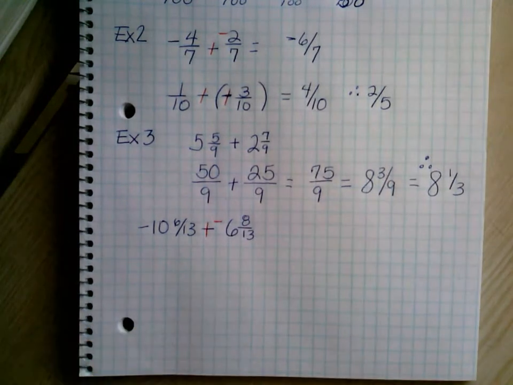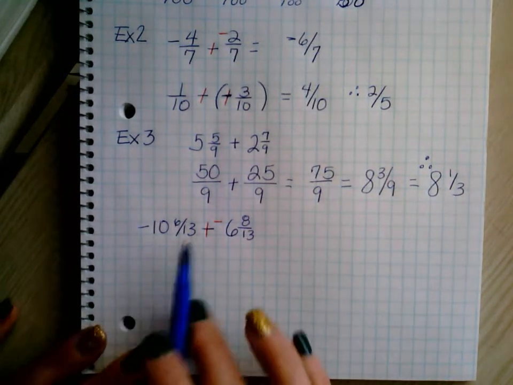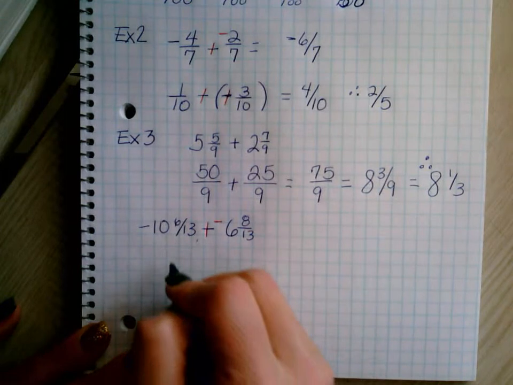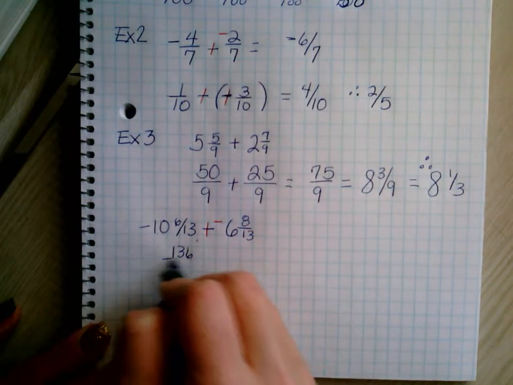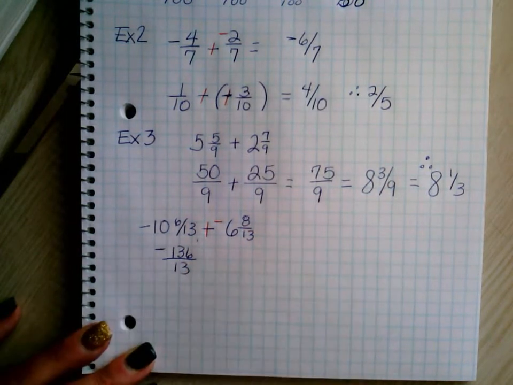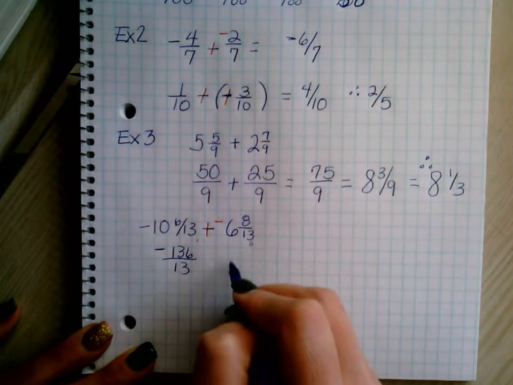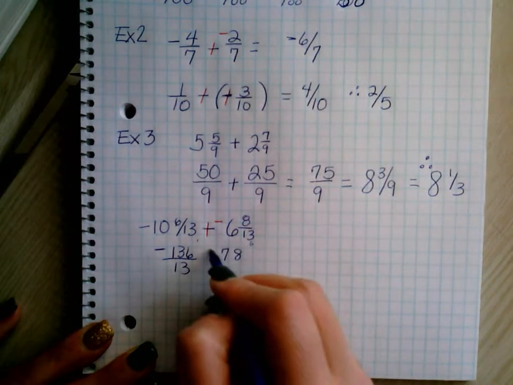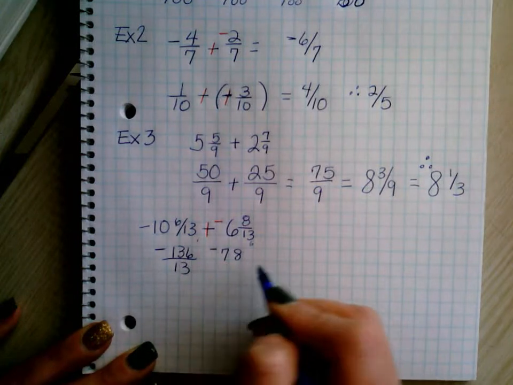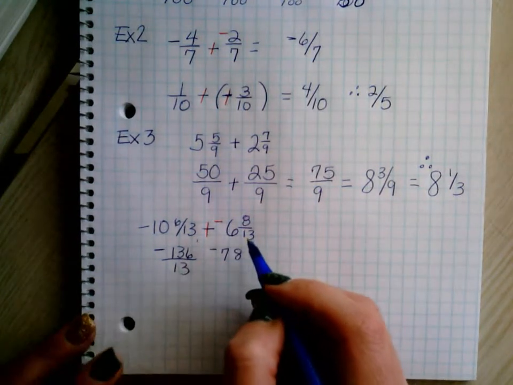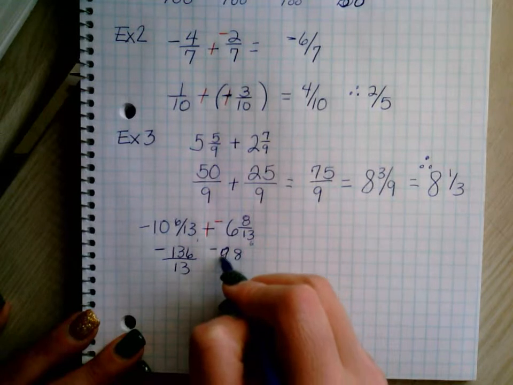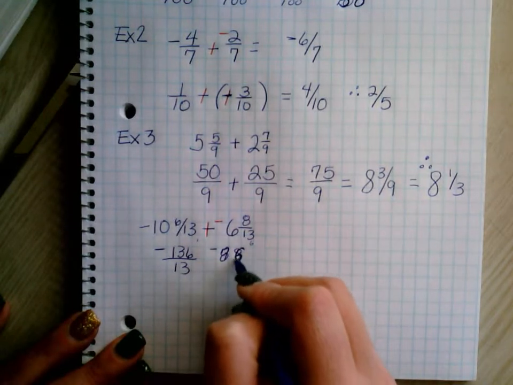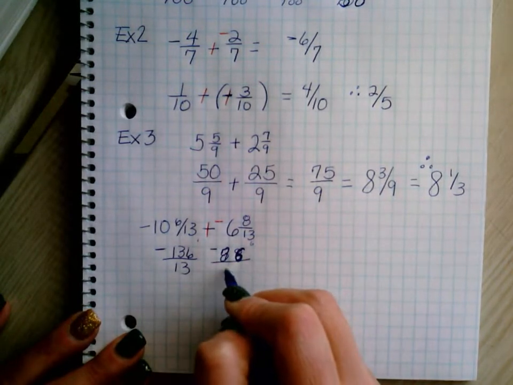So now I am combining two negatives, which are going to result in a negative answer. 136 over 13 for the first one. -78, wait, 78, 79, 81, 2, 3, 4, 5, 86? Check my math calculators. -86? 86. Good deal.